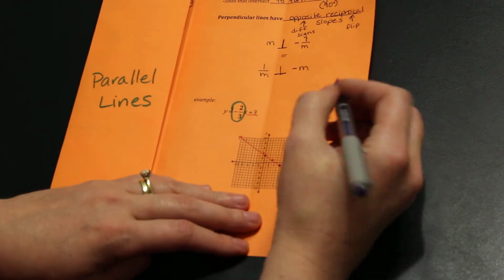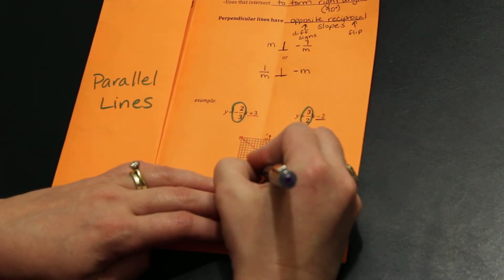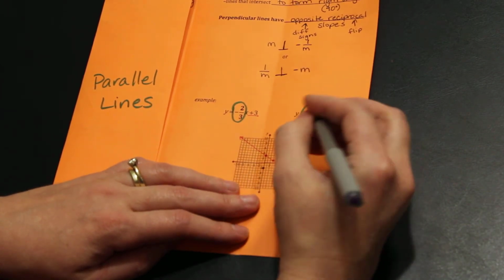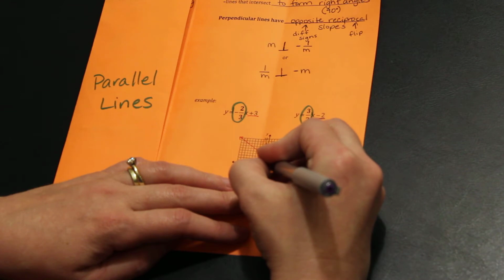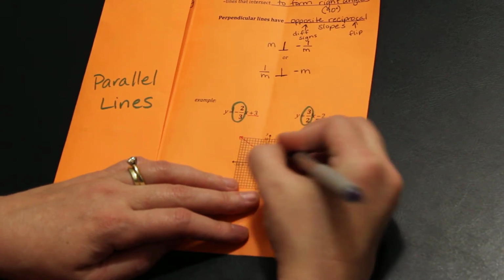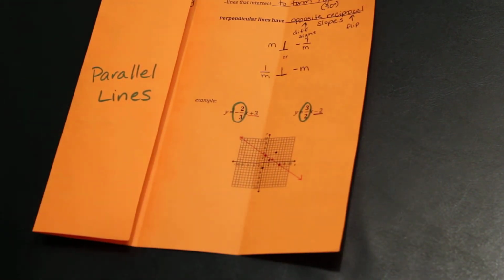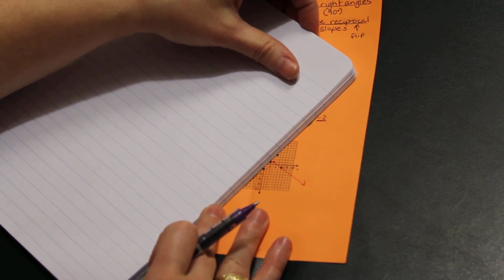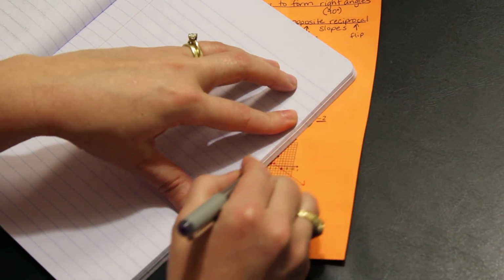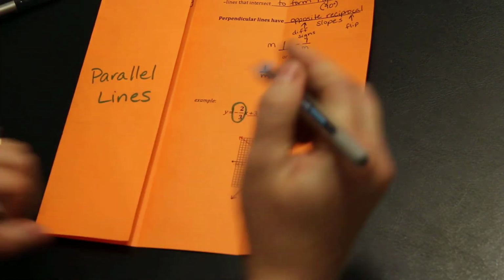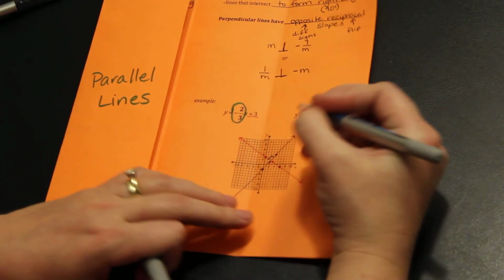Okay, and then now I'm going to do this one. So I have starting at negative 2. And this time I'm going to go up 3 over 2. Up because it is positive. So up 3, 1, 2, 3, and over 1, 2. 1, 2, 3, 1, 2. And then I can connect my dots. And they form a 90-degree angle.